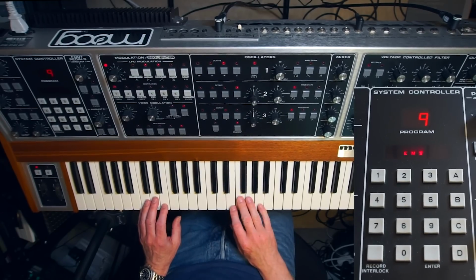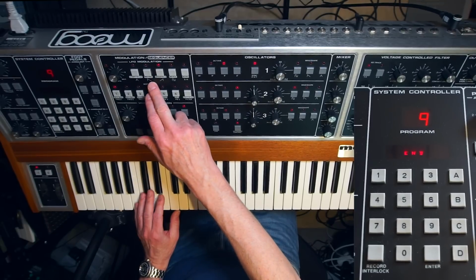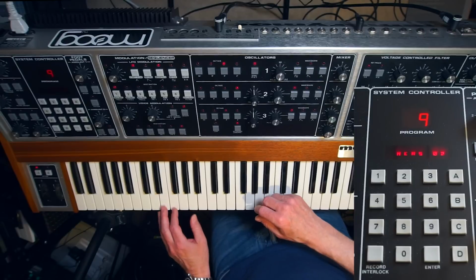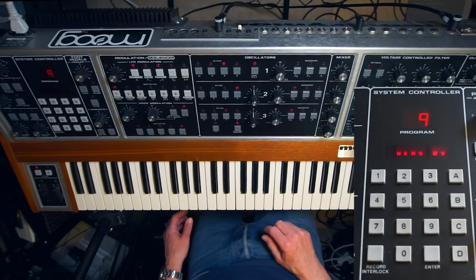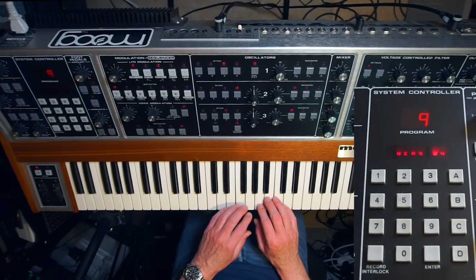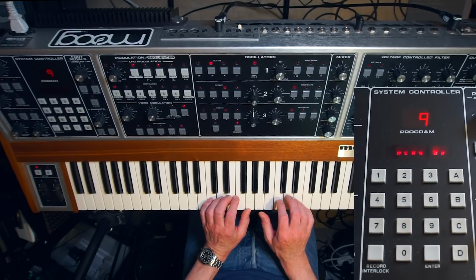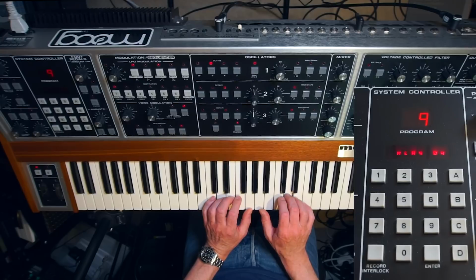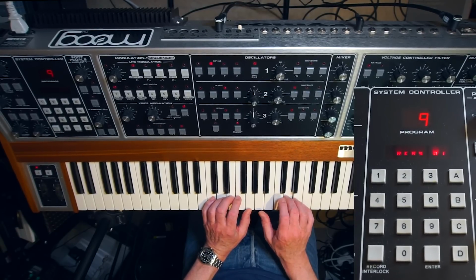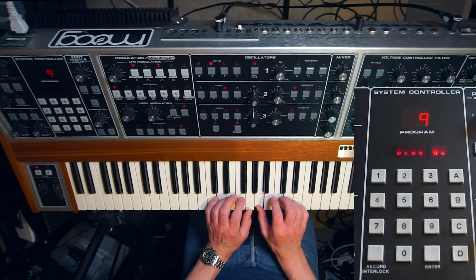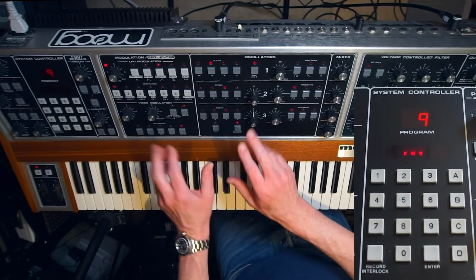You can also use step time recording, which I'm not going to show here. Let's hear that back. And since I didn't use all the voices, I can now play over it. I also changed the footing on the oscillator, so it's now playing an octave below. That was some bad playing right there, but it was cool anyway.